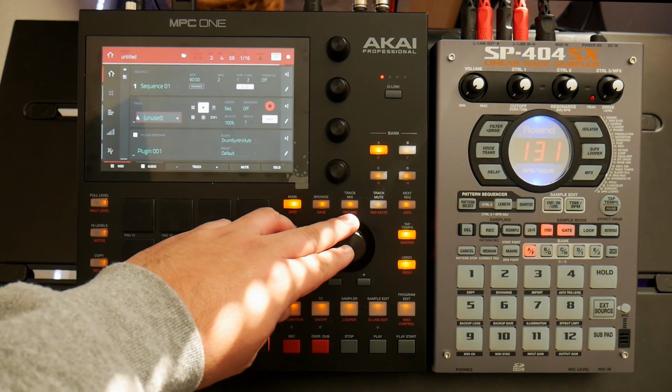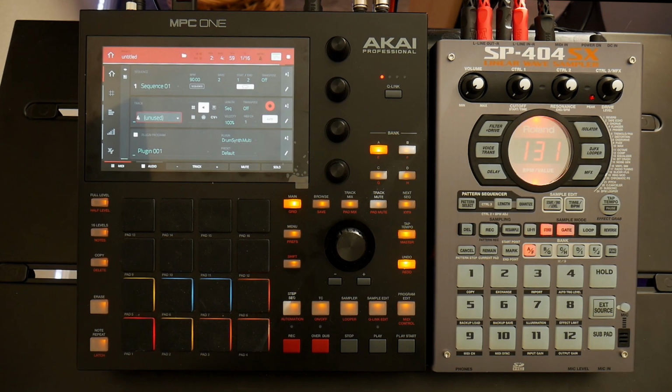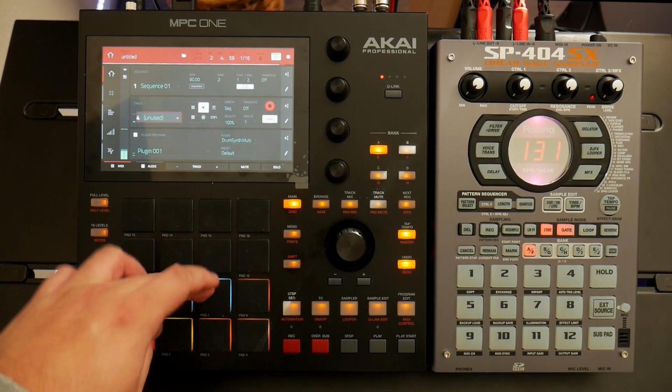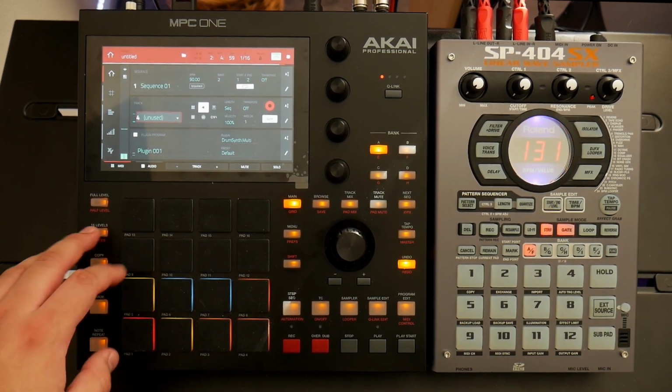Okay. So, kind of like that drum pattern. I think it's pretty cool. I think I'm going to add that clap.